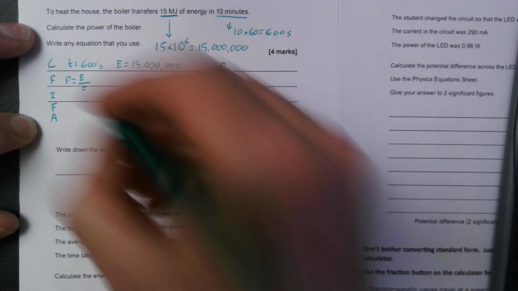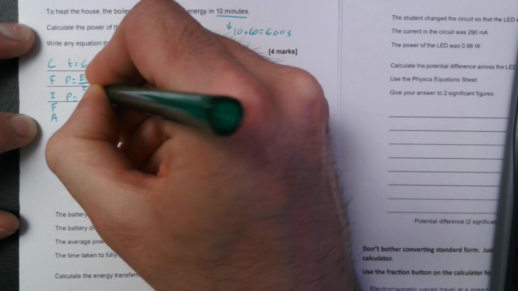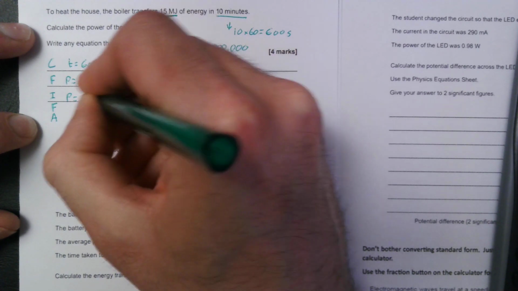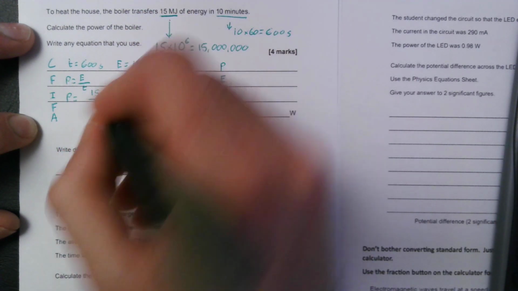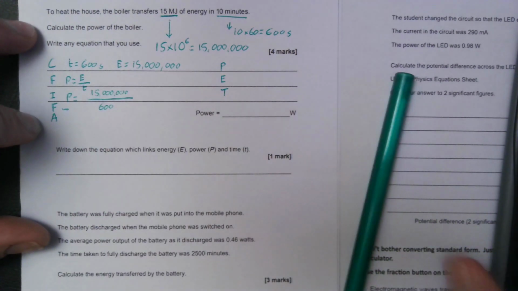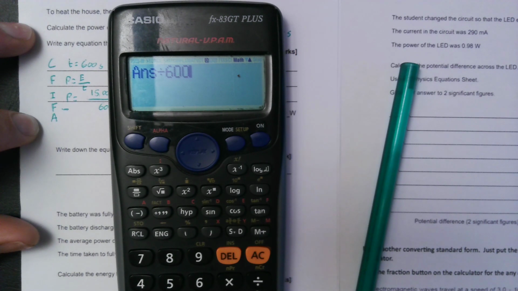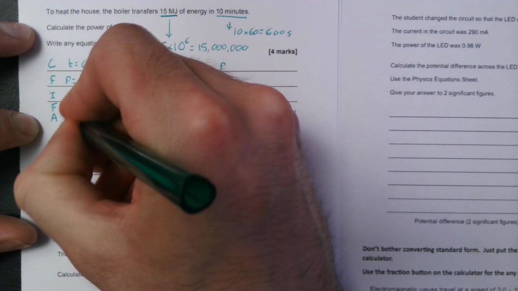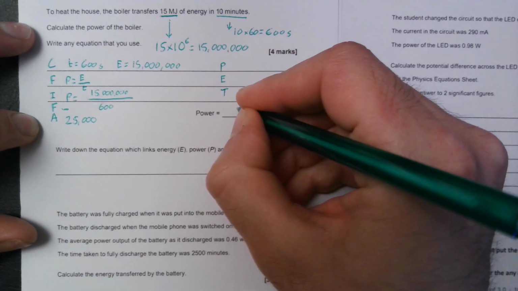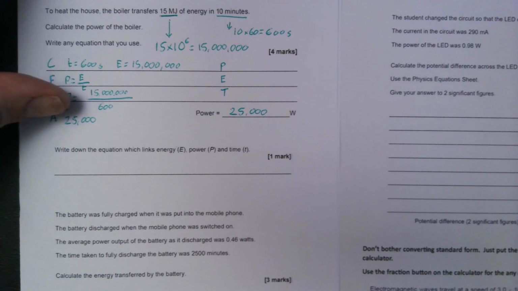So the power is what we're trying to work out, and our energy is 15 million divided by our time, which we've worked out as 600. Now we don't need to rearrange, so all we need is the answer. We've already got 15 million on our calculator. Divide by 600, that gives us 25,000 watts. So the answer is 25,000. Now we're going to go straight on to this one because that was quite quick.